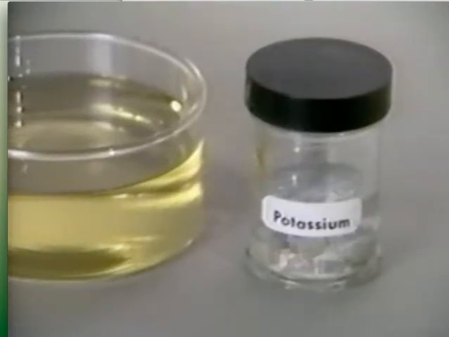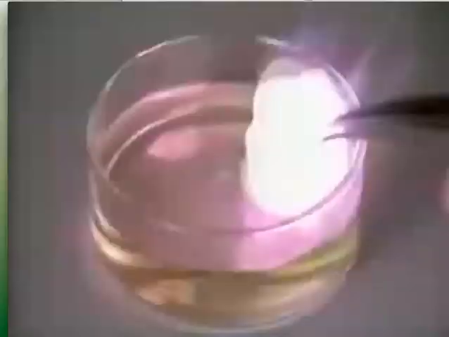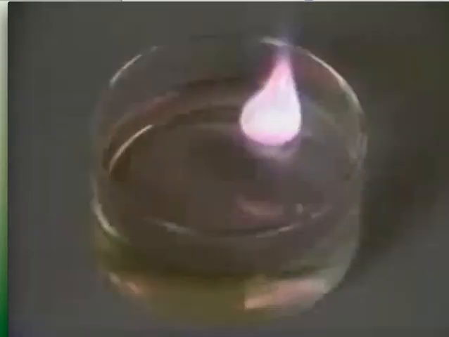Now, potassium is added to the water. It reacts more vigorously. The hydrogen produced ignites immediately, and we see the lilac potassium flame. The bromothymol blue indicator again turns blue.